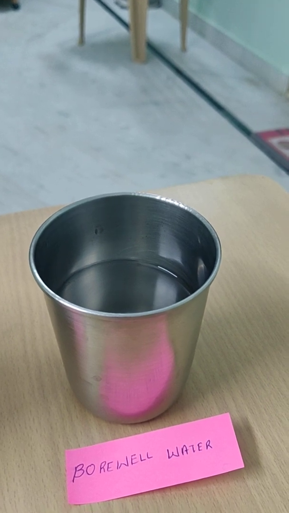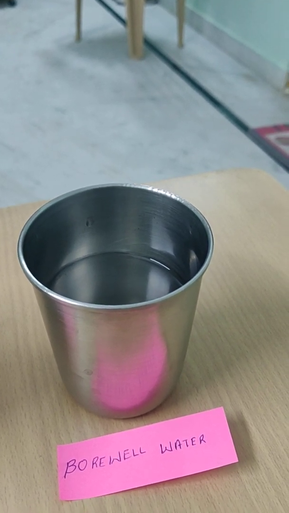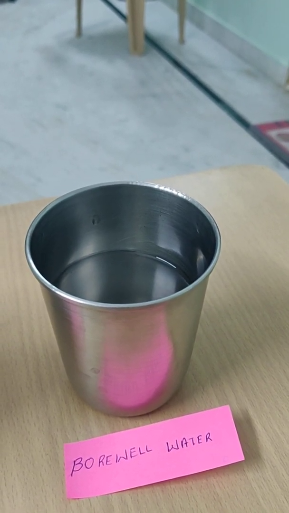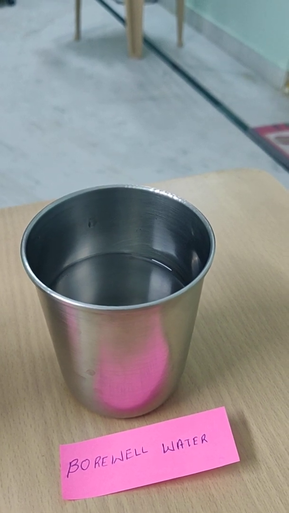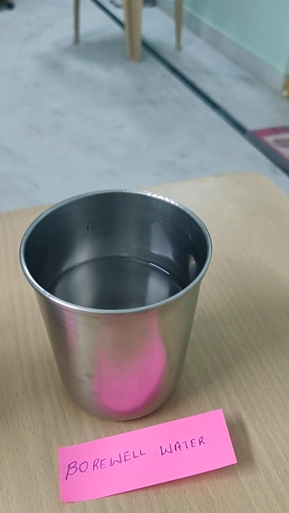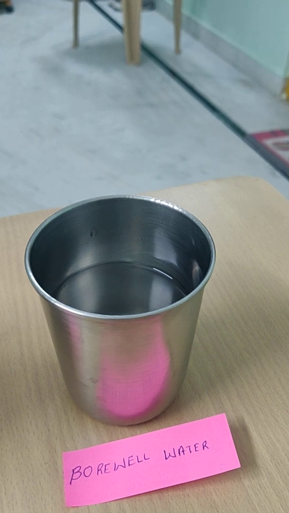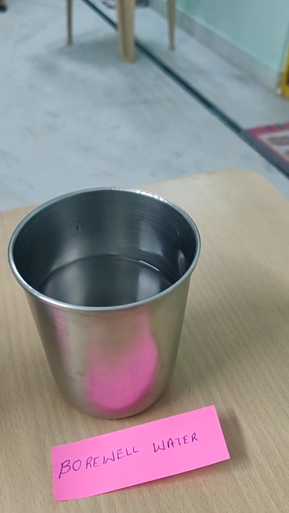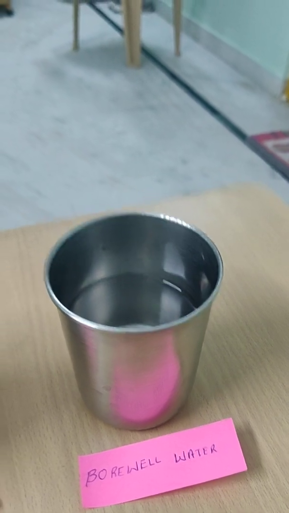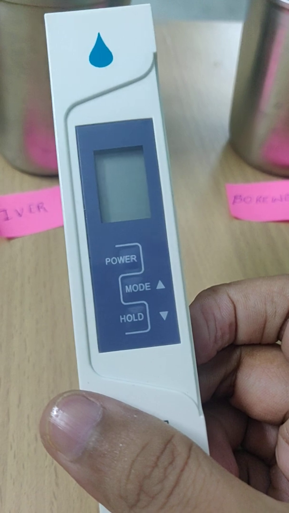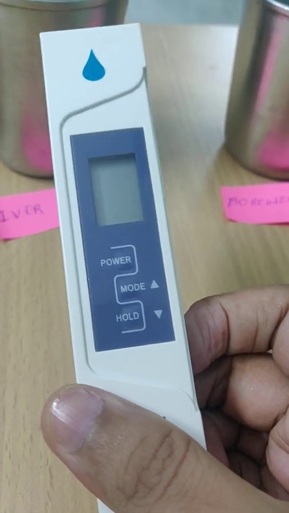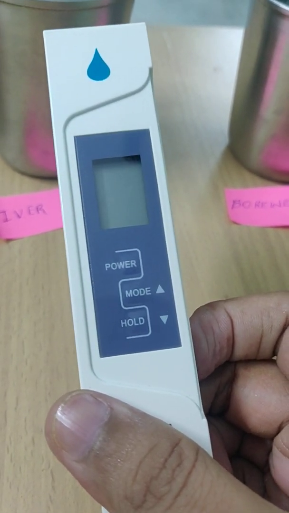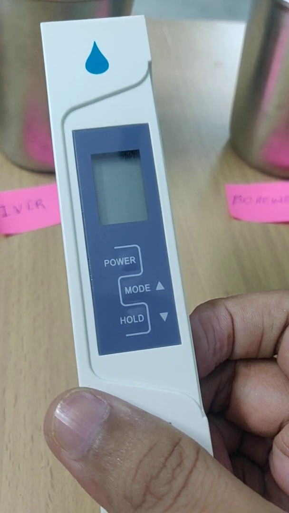So based on the hardness of your water, please select the appropriate purifier. Each and every time it does not require an RO purifier; only in places where the hardness is very high, please use it. These machines are very important. Don't think that they are very expensive. When I purchased one from Flipkart or Amazon, I got it for around 400 or 500 rupees. So these are very useful, essential items.